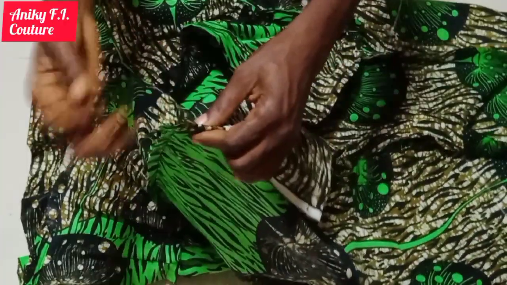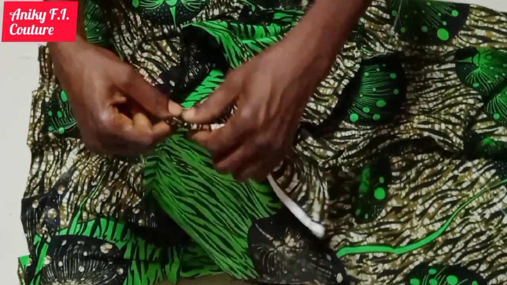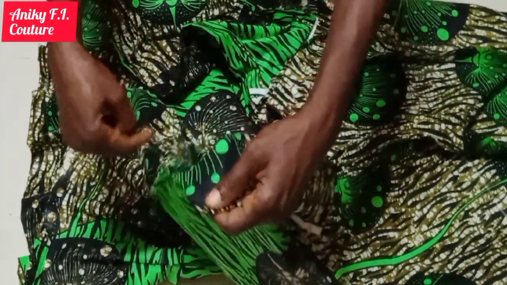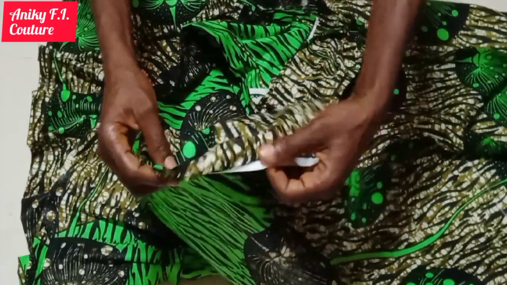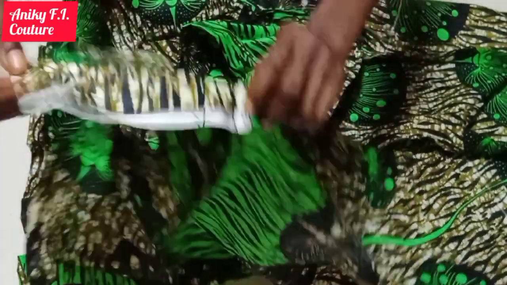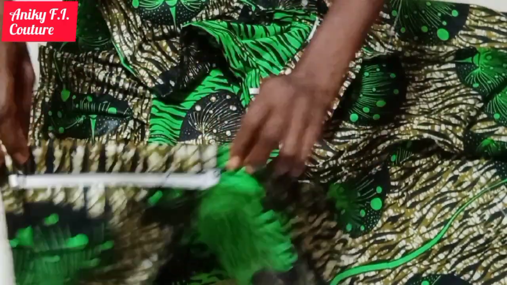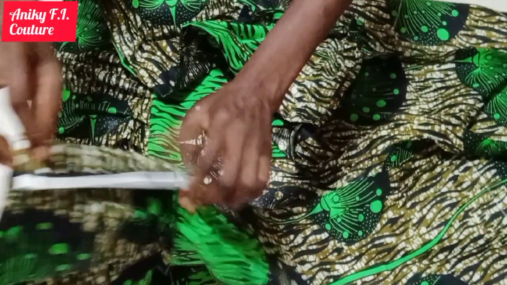So at this edge now, where I started my stitching, I folded 1 inch in before I started stitching and pleating along the way. I'll just open it up like this. It will be like this. So I'll go ahead now and top stitch here for me to finish it up.